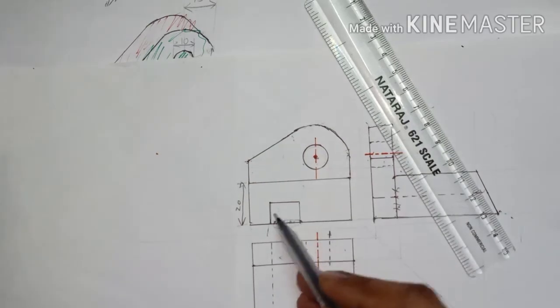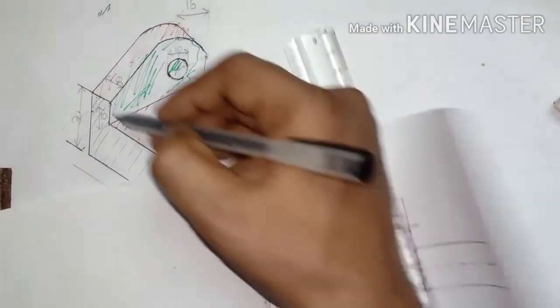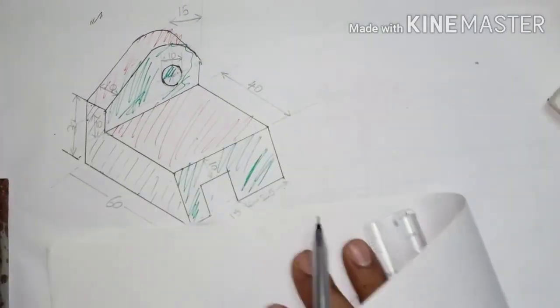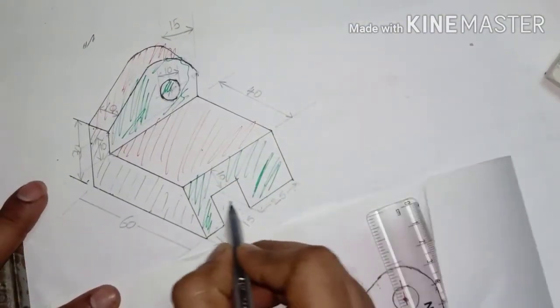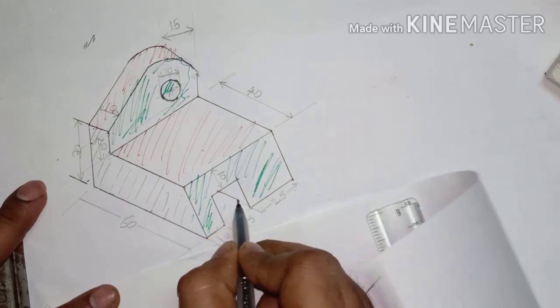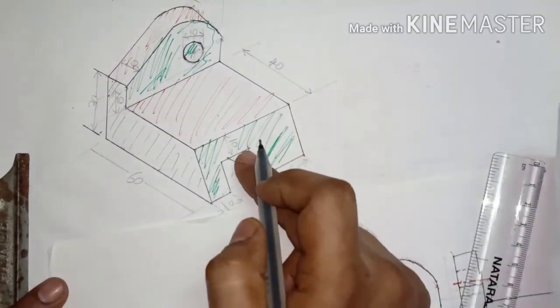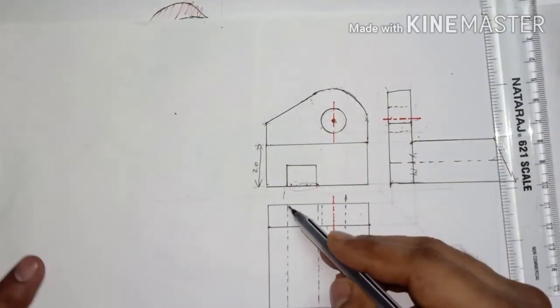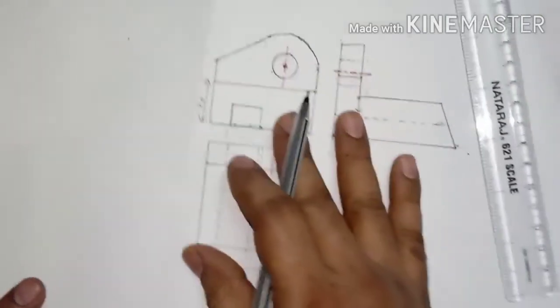And then we have the box. This box passes through the entire diagram. Maybe you can see this one. The box passes through the entire diagram. For that I will show the dotted lines here. Then we'll go for the side view.